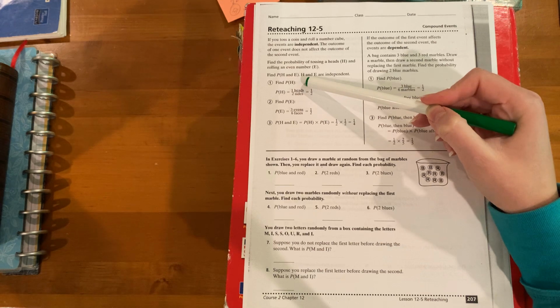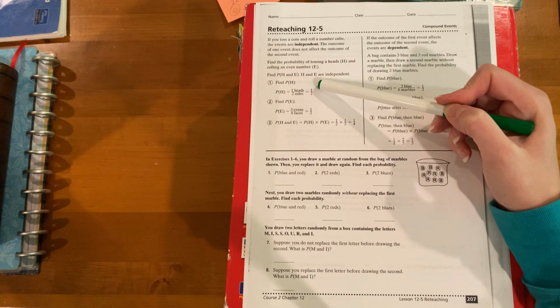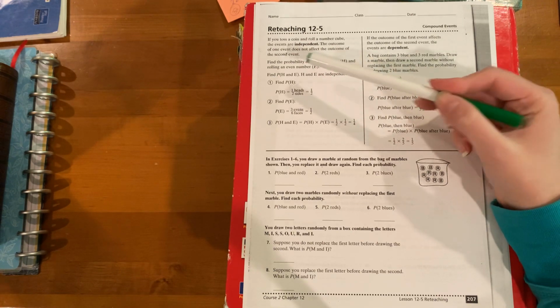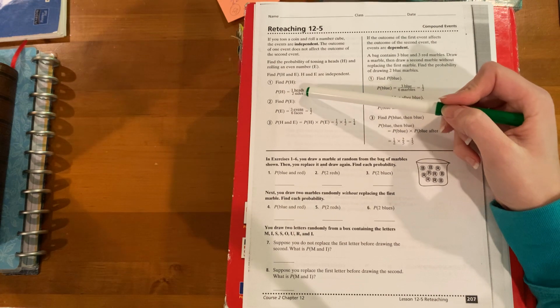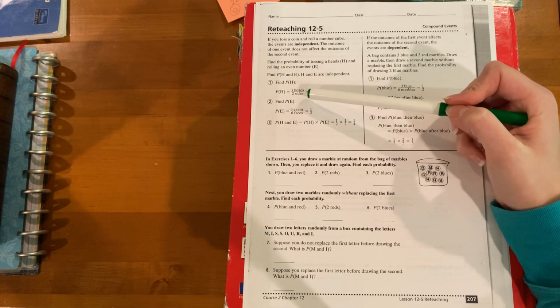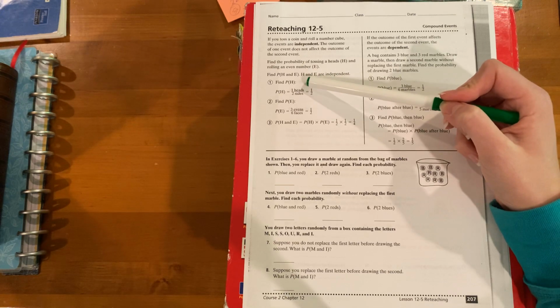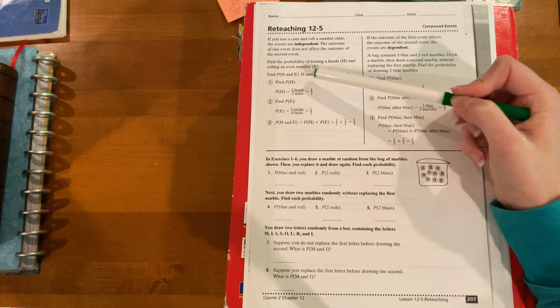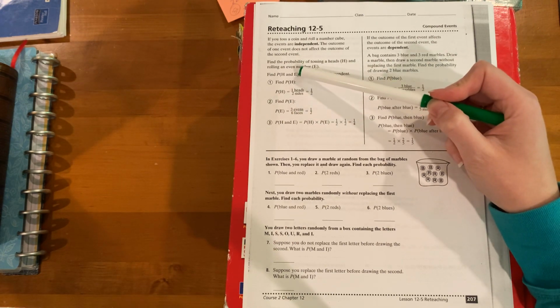Remember, probability is favorable outcomes over total number of outcomes. Between heads and tails, we want heads, so there's only one favorable outcome. What is our total number of outcomes? Heads and tails, 2. There are 2 total outcomes. So it becomes 1 over 2. Now, independently again, we're going to find the probability of rolling an even number.